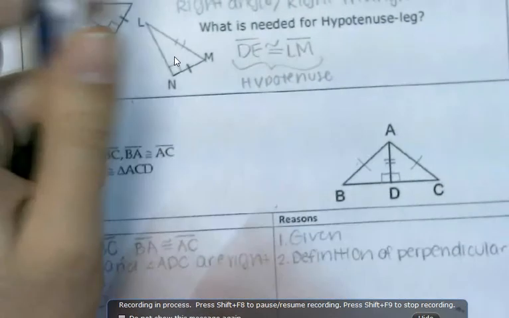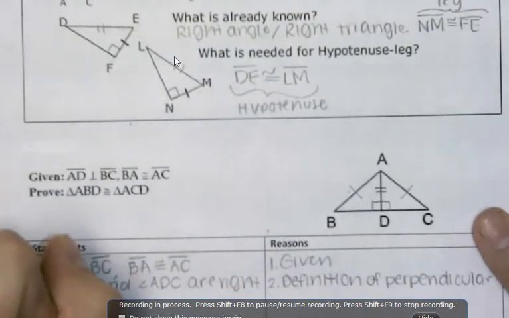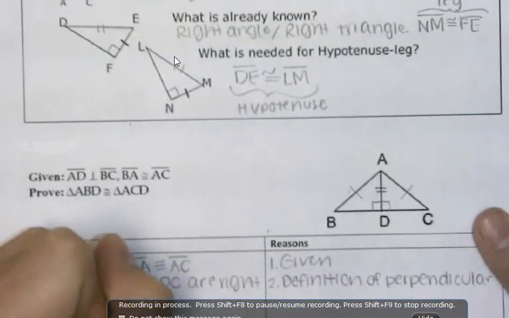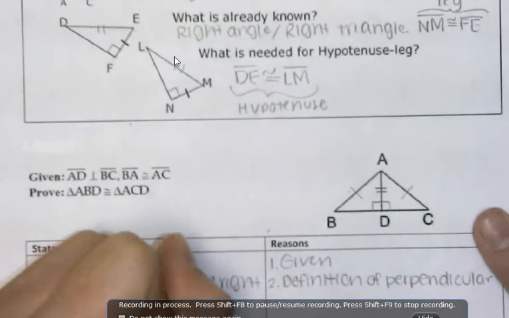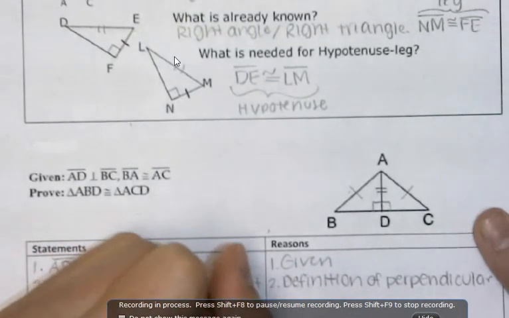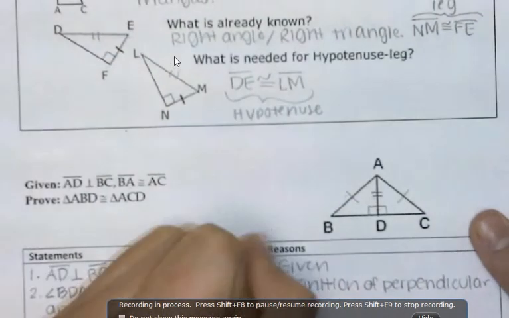Triangle ABD and triangle ACD are right triangles. The reason is definition of right triangles.